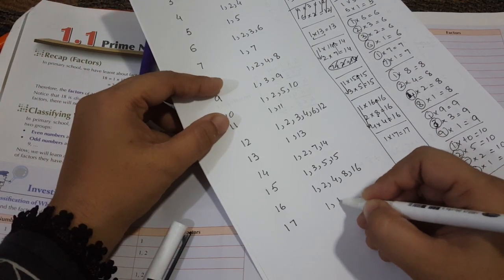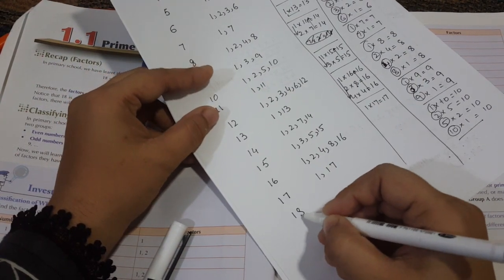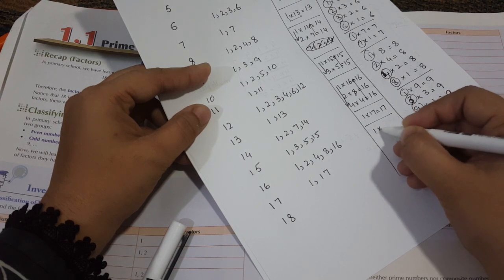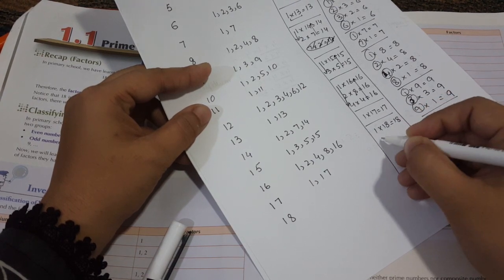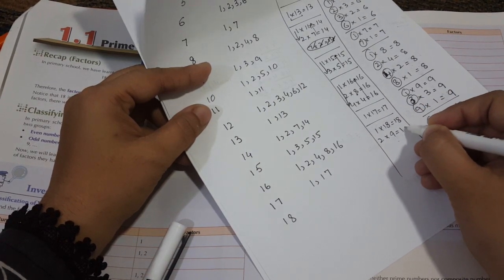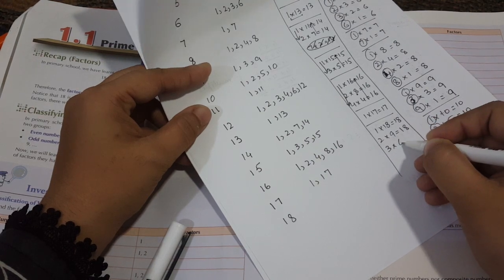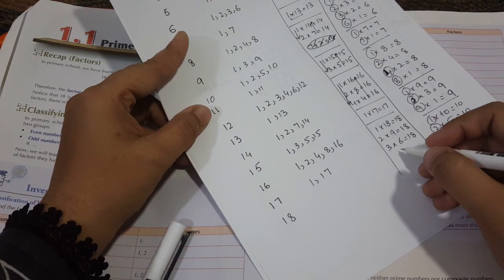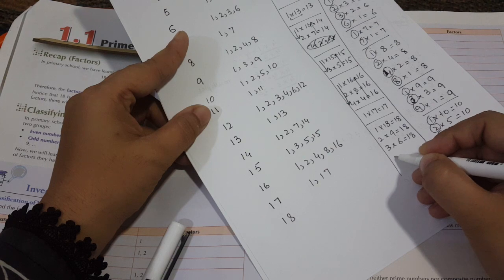So I'm going to write 1 and 17. Now let's see 18. 1 times 18. 2 times 9, yes. 3 times 6, 18. Then 6 times 3.